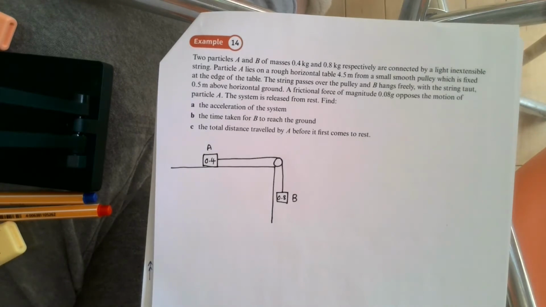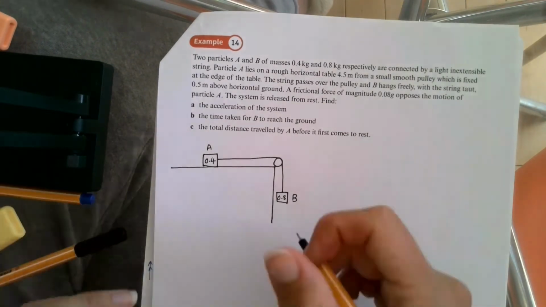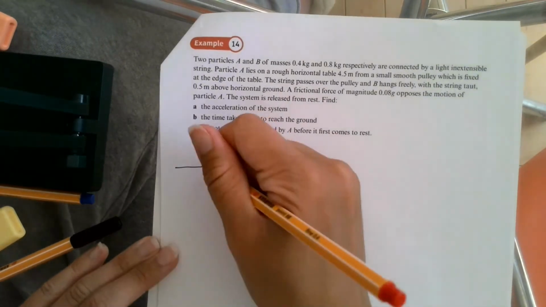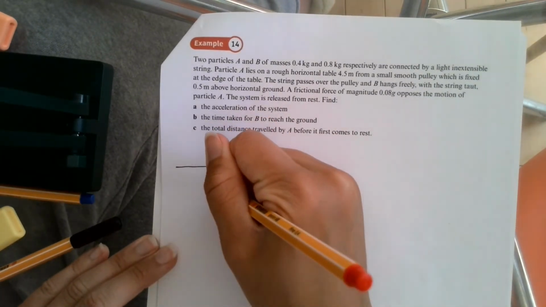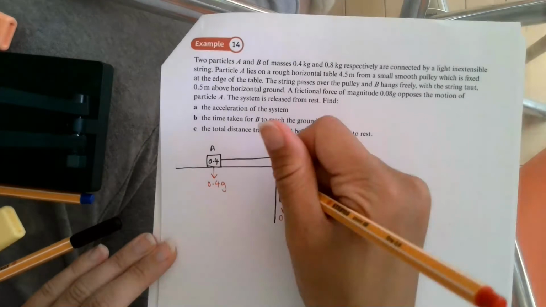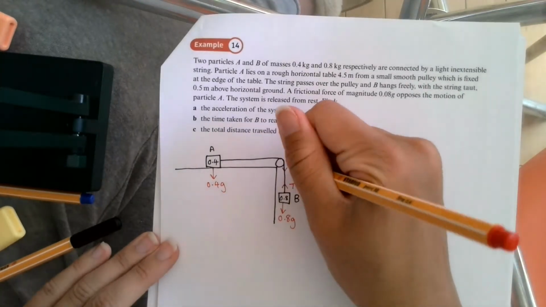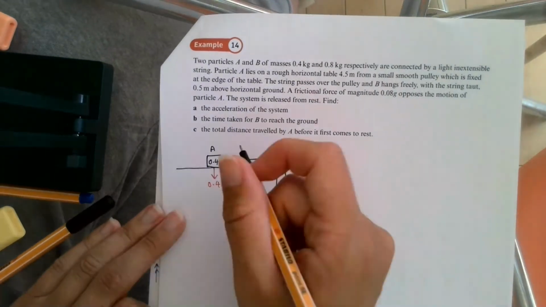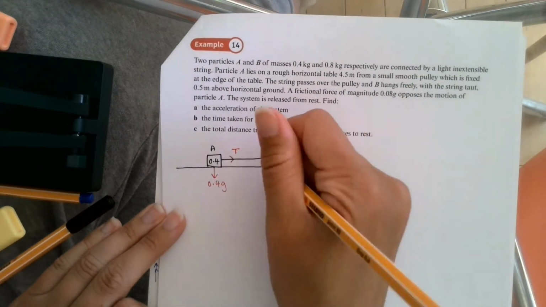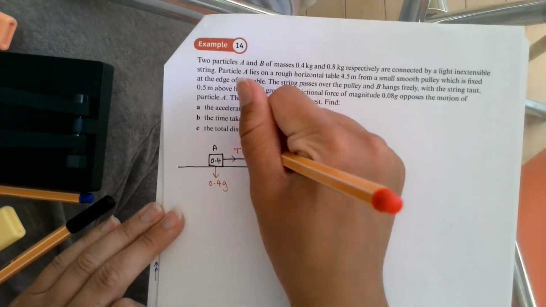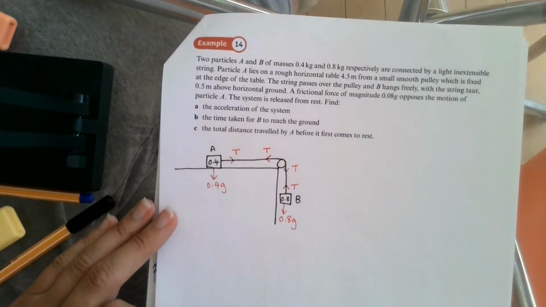Let's start putting some forces on. So easy forces to start with are the weights. So we've got 0.8g hanging down from B and 0.4g hanging down there from A. Now, we also know we're going to have the tension, so we've got a tension here in the string, and just like before, we'll have another tension here. And again, it's a smooth, inextensible string, so therefore we know that the tension will be the same throughout. The pulley is smooth as well.